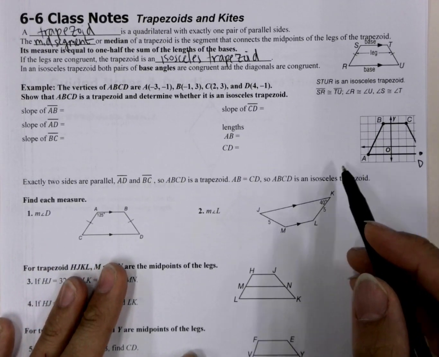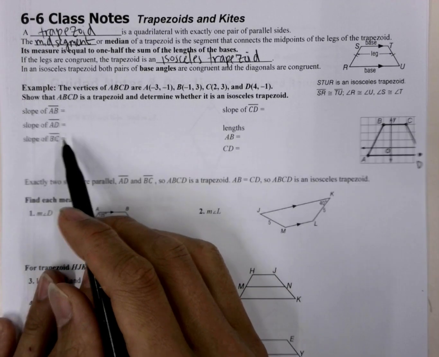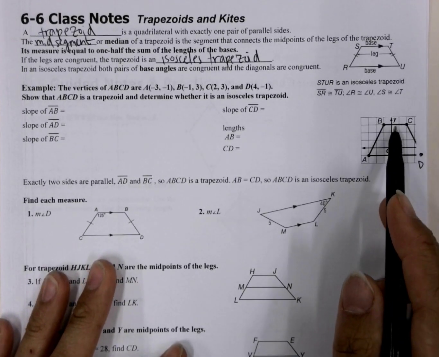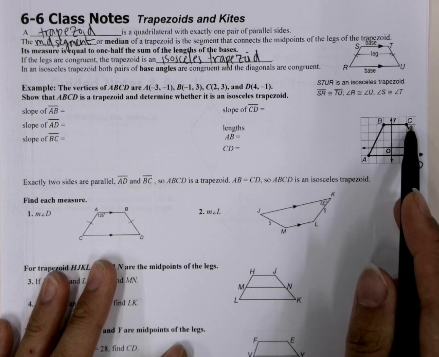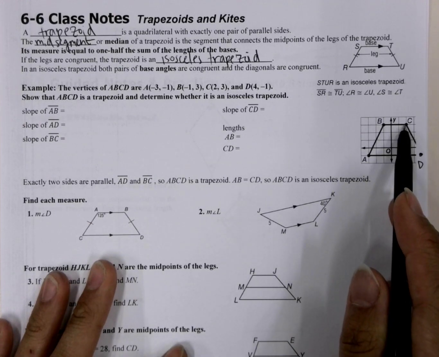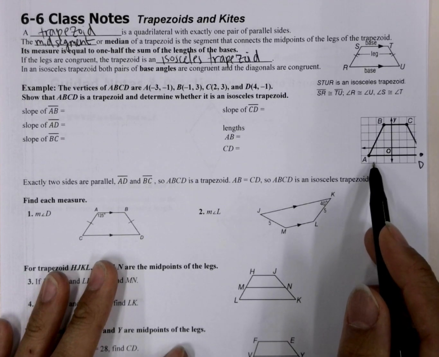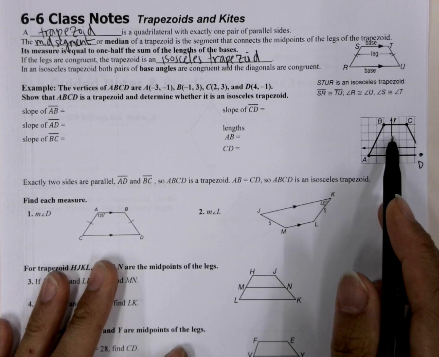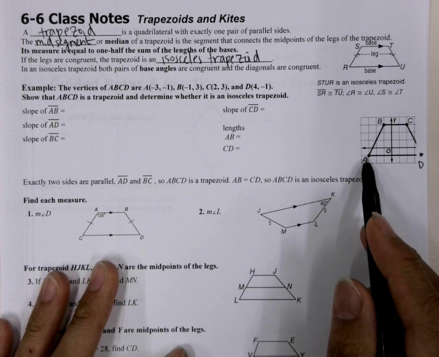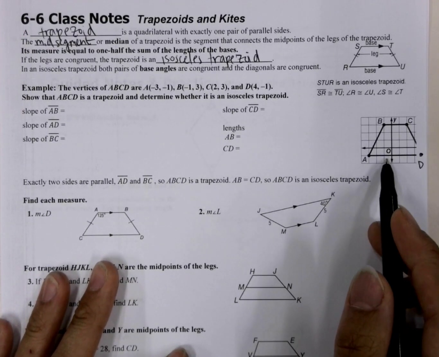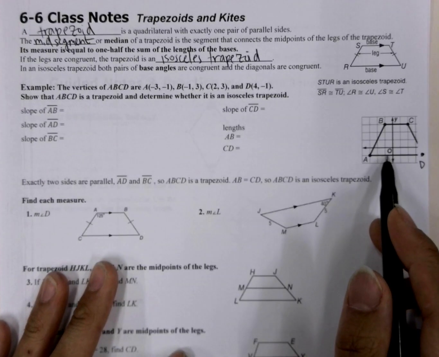So what we would need to do is find the slopes of all of the sides. And so this line here, BC, its slope would need to be the same as the slope of AD, right? That would show that BC is parallel to AD.